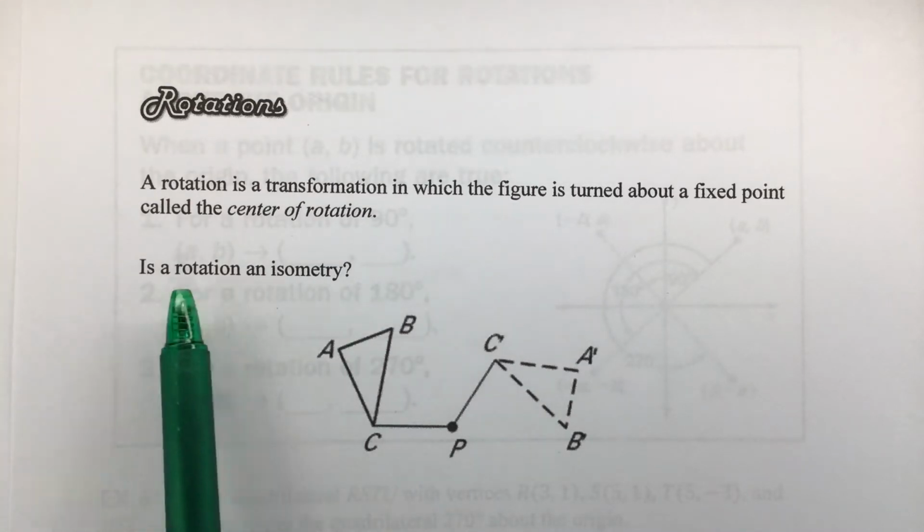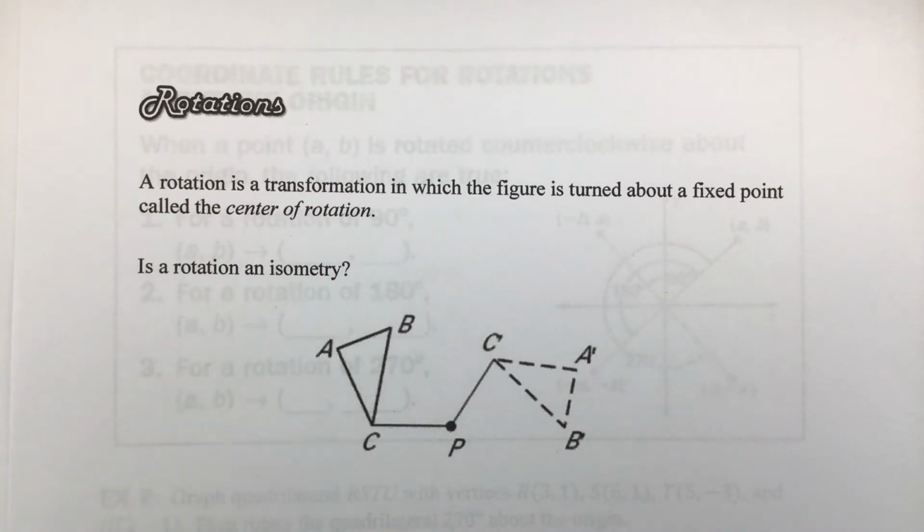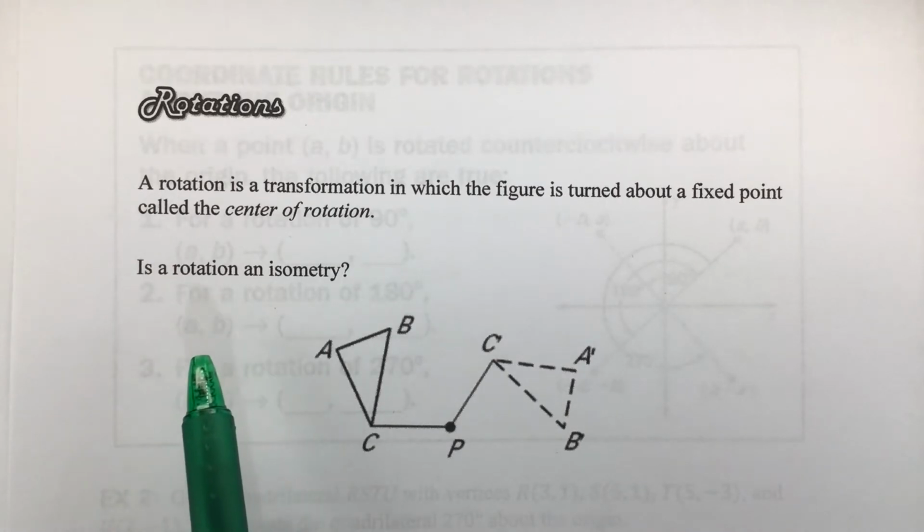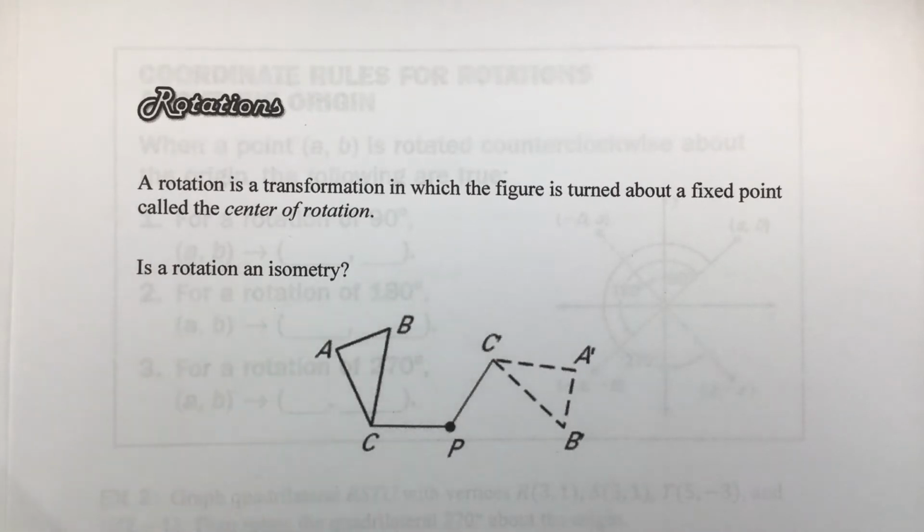Let me go ahead and answer this question, because in the last video, I forgot to answer it both times when we were looking at translations and reflections, and then I came back to it later and answered it. So does it appear that a rotation is an isometry? The answer is yes, it does.